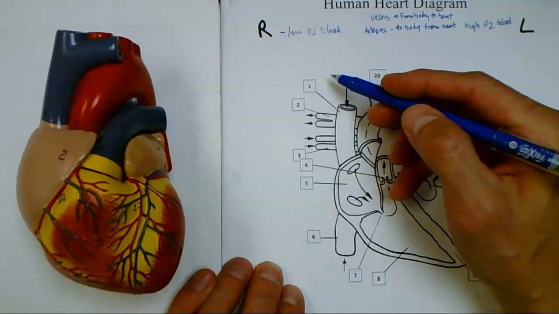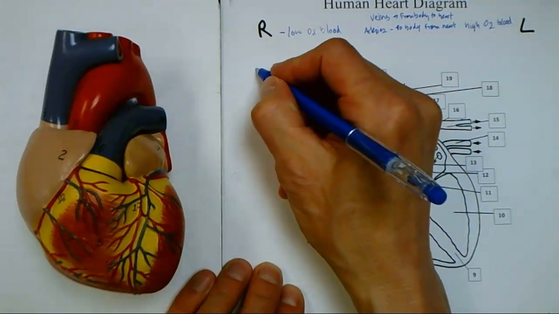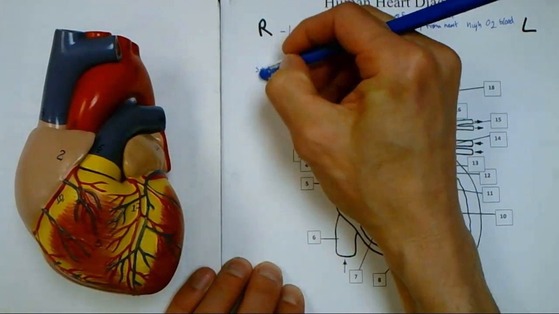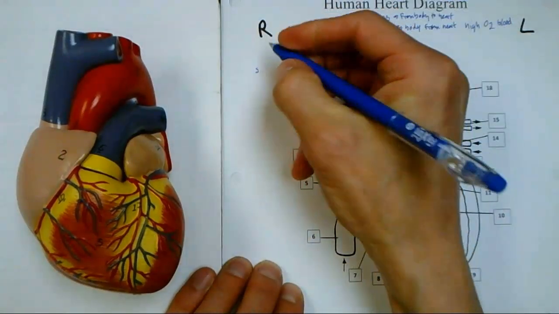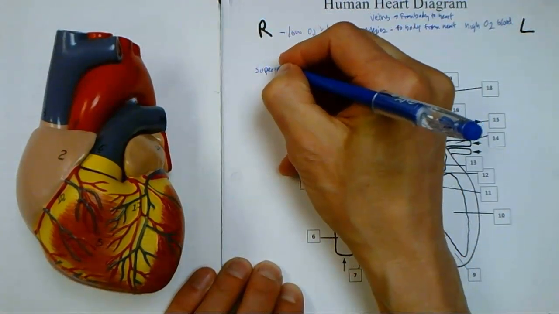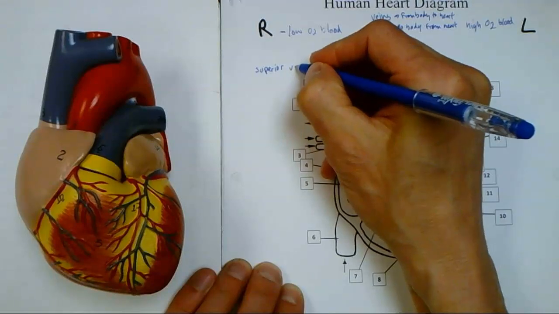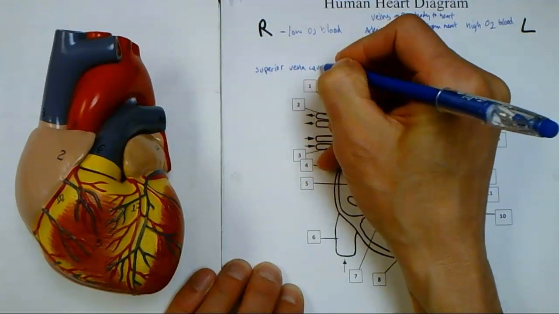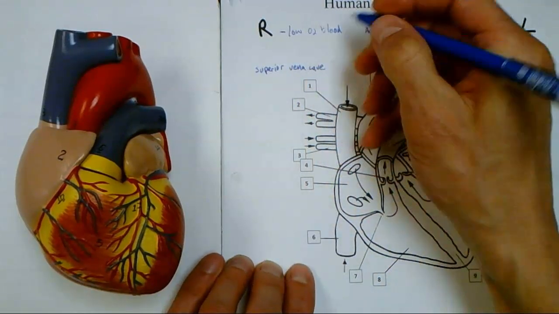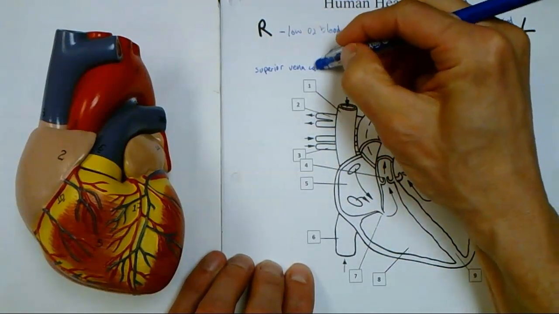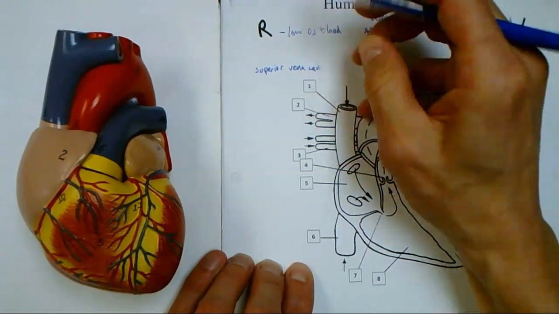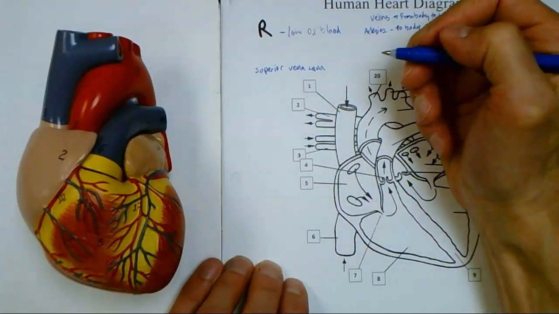Number 1 is called the superior vena cava. Luckily I have erasable pens. That should be an A, not cave. Superior vena cava.